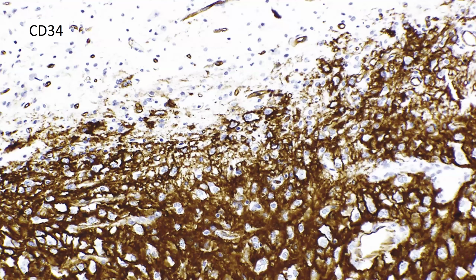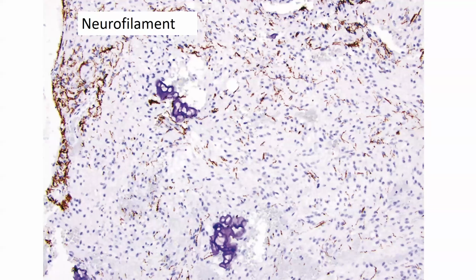CD34 is often really strongly and diffusely positive in these tumors, as seen in the bottom part of the screen. And they are at least somewhat infiltrative, but in contrast to the last tumor I showed, the MIB-L1 altered tumor, neurofilament staining does highlight some background processes, but it does appear to be more of an expansile compact lesion, at least in some areas, although there is at least some areas of diffuse growth.